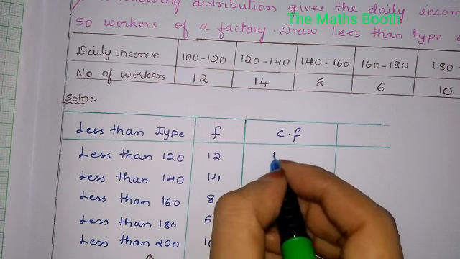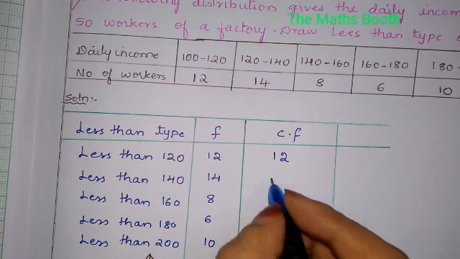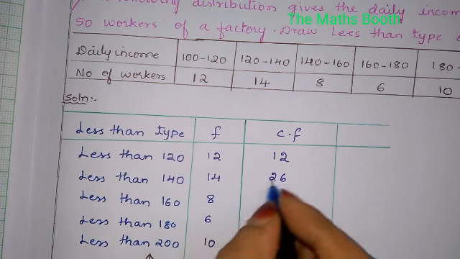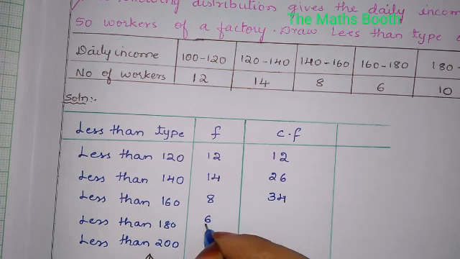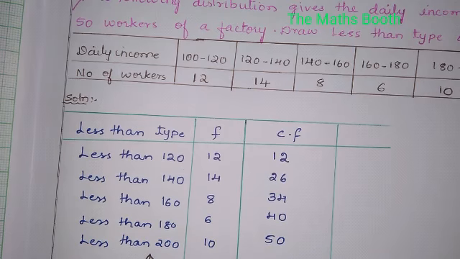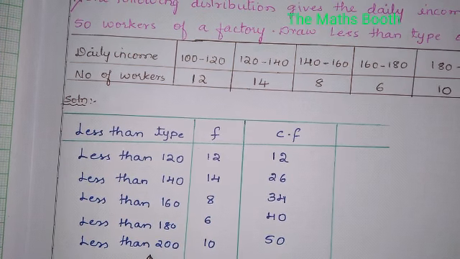First term as it is, we should keep 12. 12 plus 14 we have to do. 12 plus 14 is nothing but 26. Then 26 plus 8 we have to do. 26 plus 8, 34. 34 plus 6 we have to do, 40. And 40 plus 10 is nothing but 50. This is the CF.